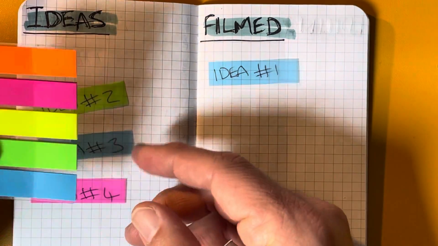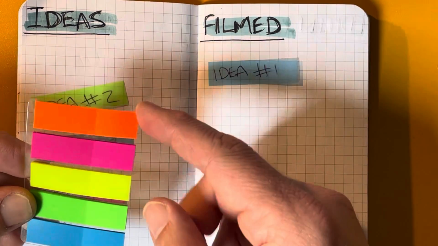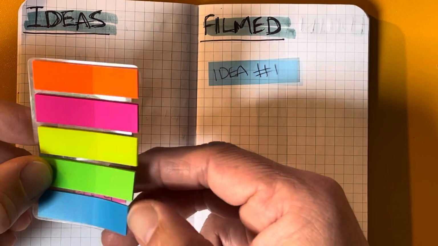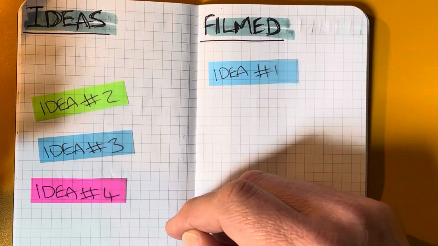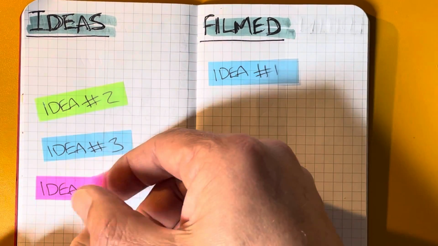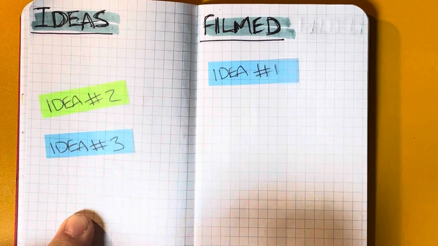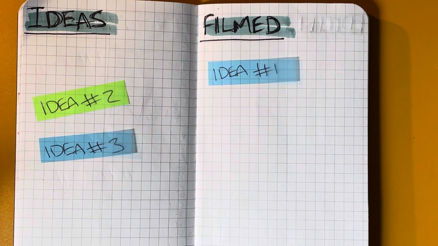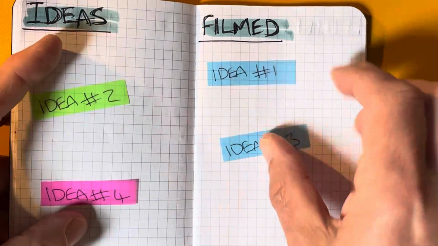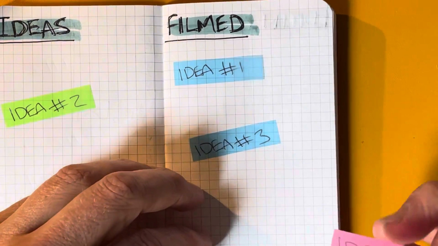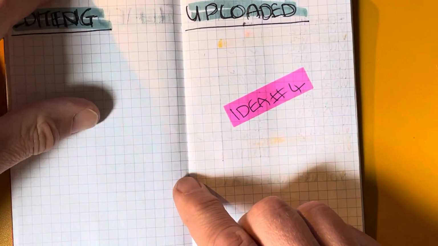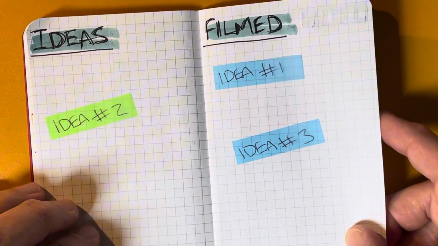So I figured I could come up with a color coordinating system for mountain bike videos, notebook videos, productivity videos, whatever, or just video lists. And I can put them in here. And that way, if I decided that idea number 4 here was something I never actually wanted to make, I could just rip it out and I'd never have to see it again. So I think this is quite an interesting idea. That way, at a glance, I can see which ones I've got left to do, which ones I've done and uploaded. Obviously, I try to keep it a bit neater, and ideally I'd have a bigger list than this, but I quite like this idea.